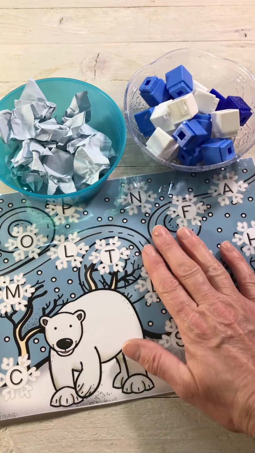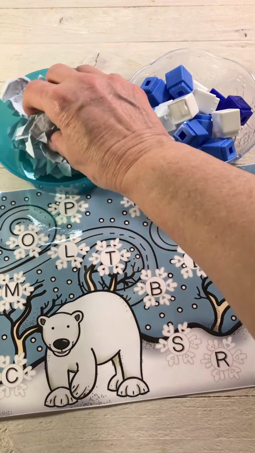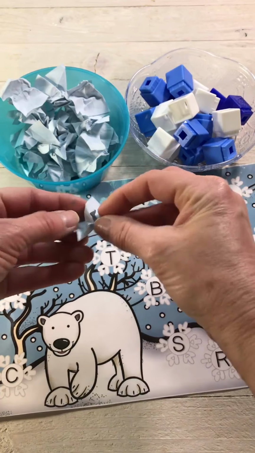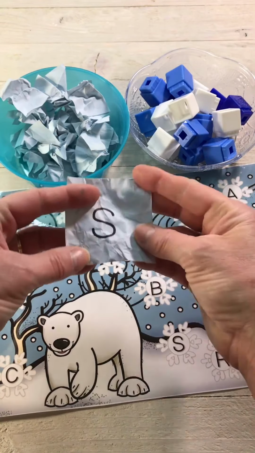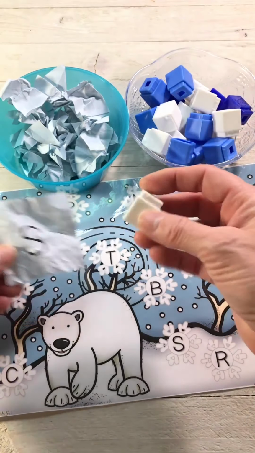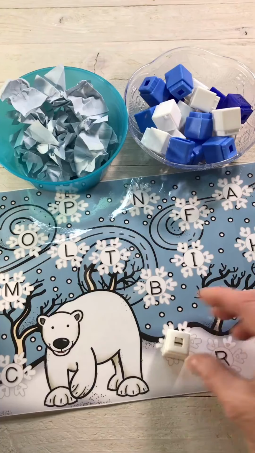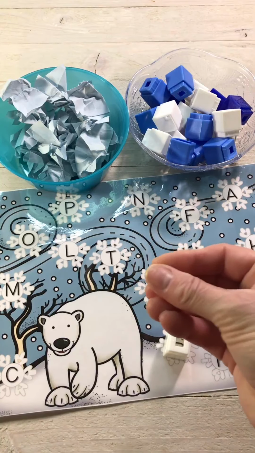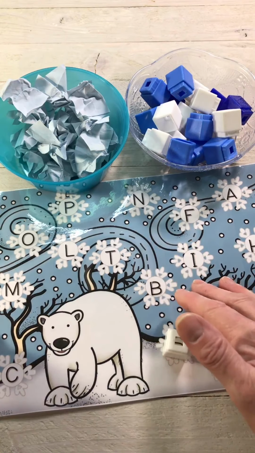These children are going to be past that. So they're still going to be picking out their little snowballs. They're going to open it up and identify, oh, that's letter S. They're going to take a cube and cover what letter it was. That way it's a little bit more challenging for them because they're not physically touching the letter to put it on here.